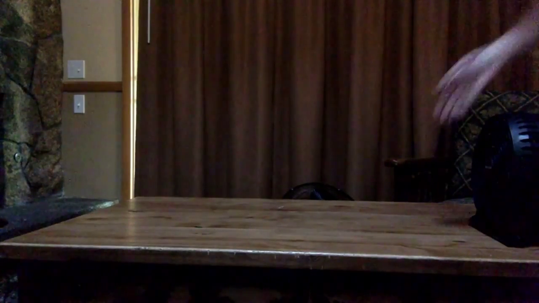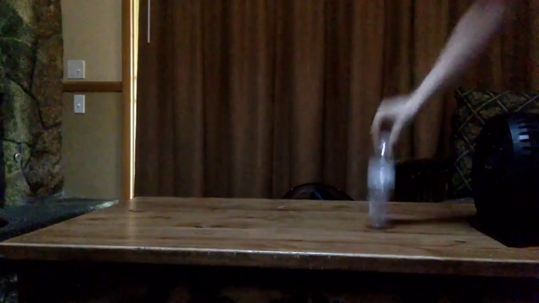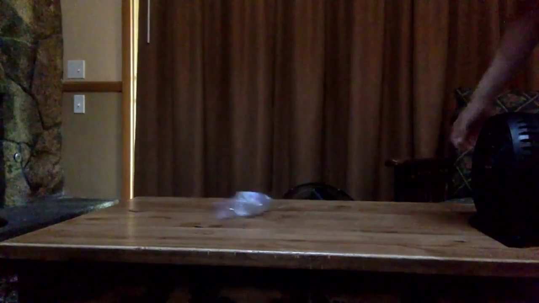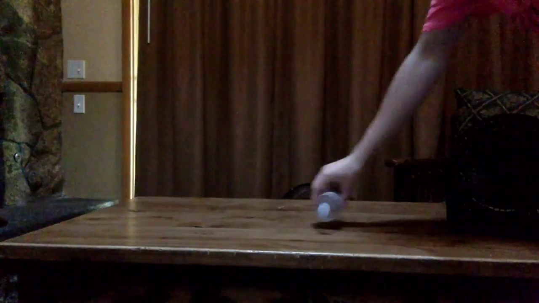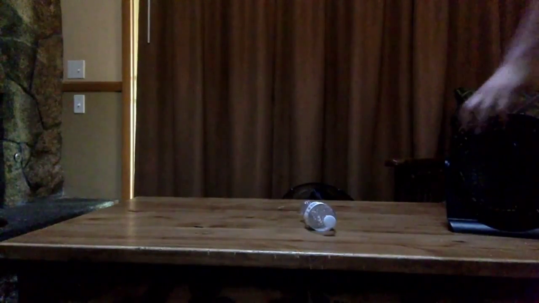So in this case, we have a fan. I'm sure you can hear it. We have a bottle. The bottle gets blown over when the fan is on. But if I turn the fan around, the bottle will stay still. If I put the fan back at the bottle, the particles moving forward in the direction of airflow push the bottle off the end of the table.